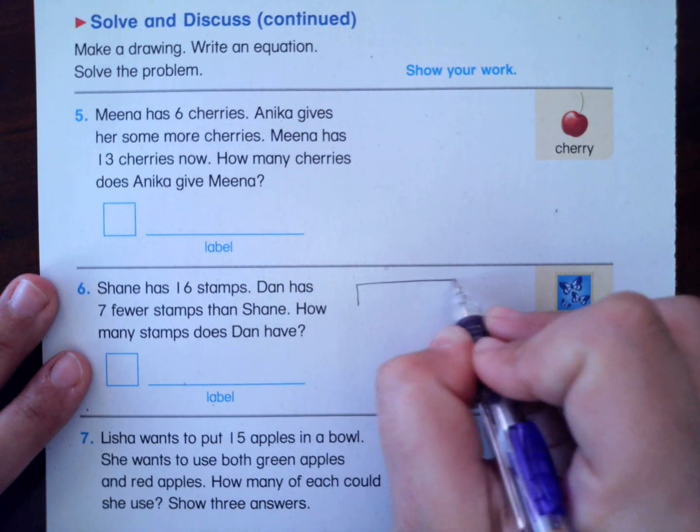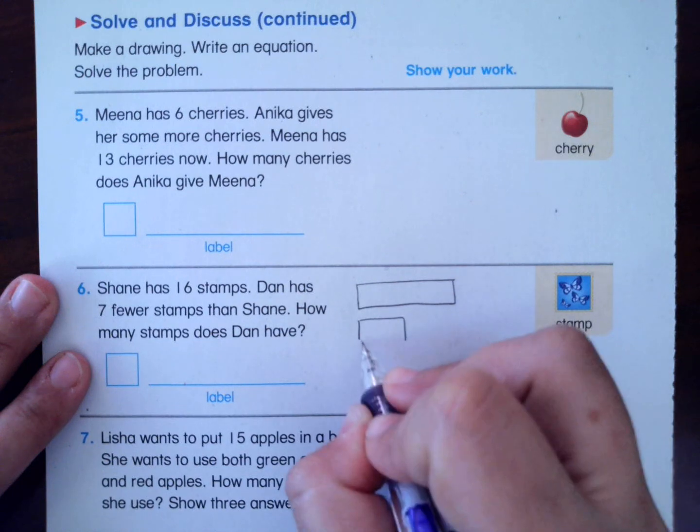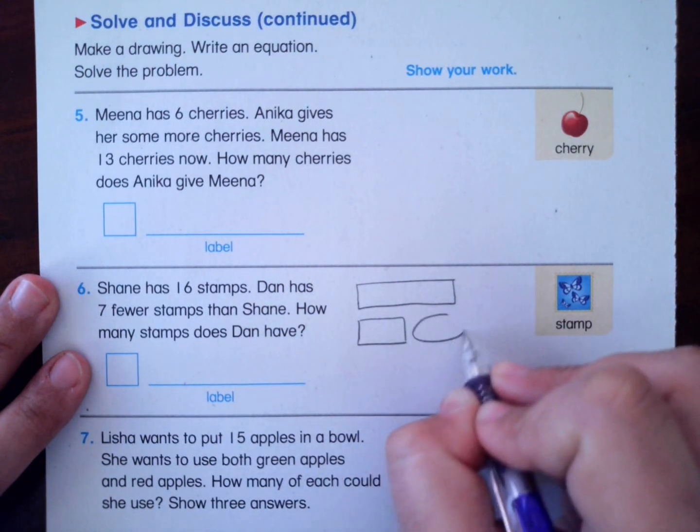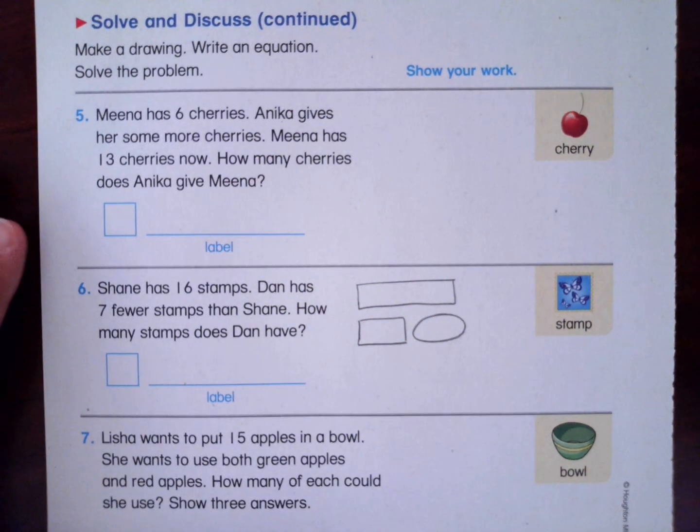So I'm going to draw my comparison bars. But now I want you to pause the video and I want you to solve numbers 5 and number 6. All right, so let's see how you guys did.